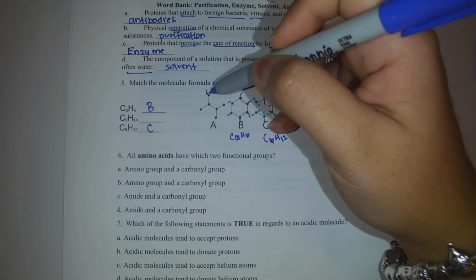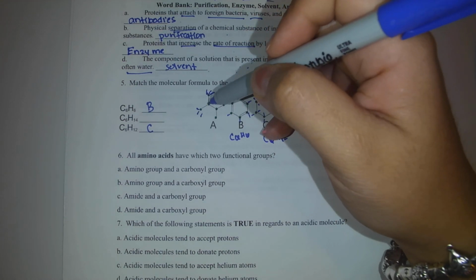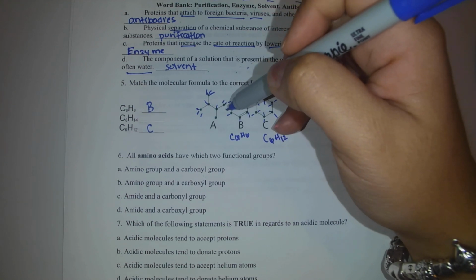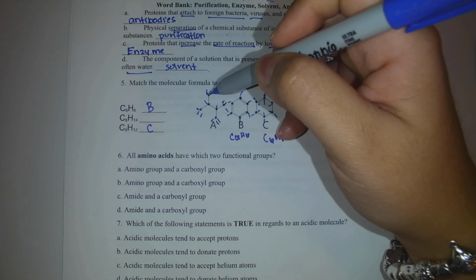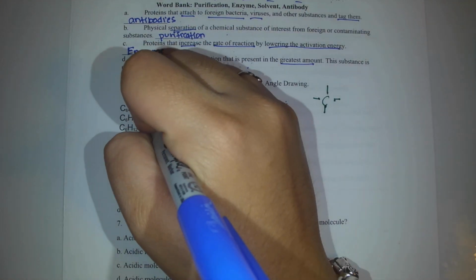So I have 1, 2, 3, 4. This one already has 3, so I only want 1. This one also has 3. I only want 1 bond. 1, 2, 3. Those are 4 bonds.